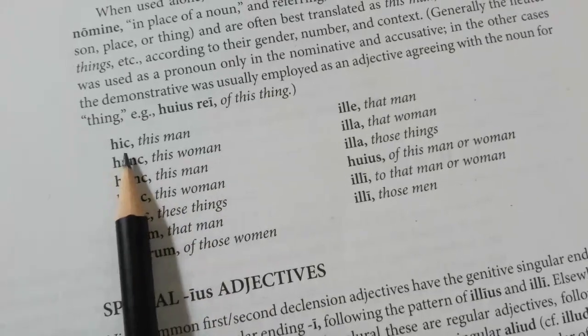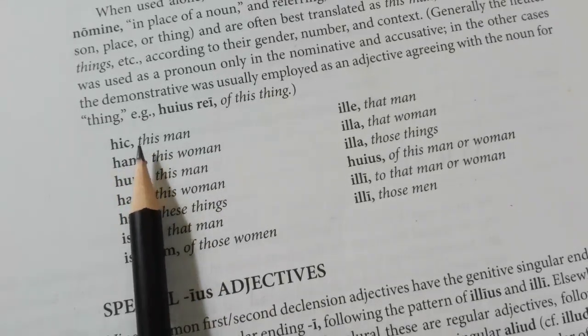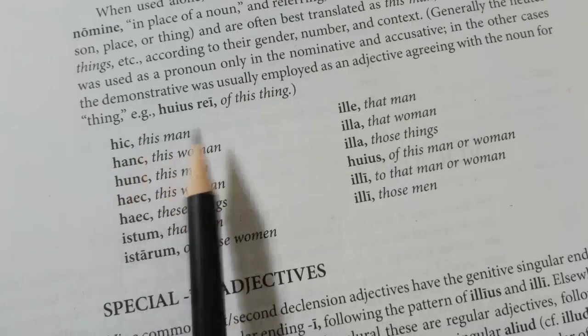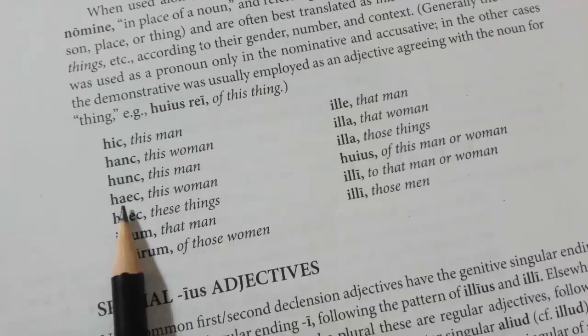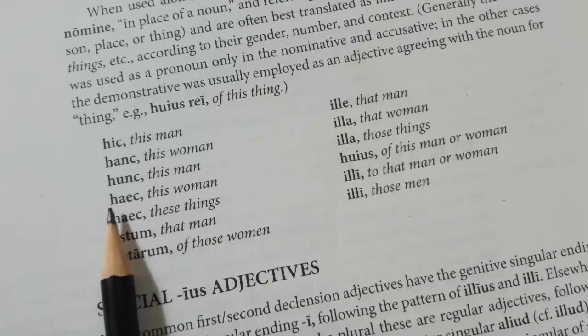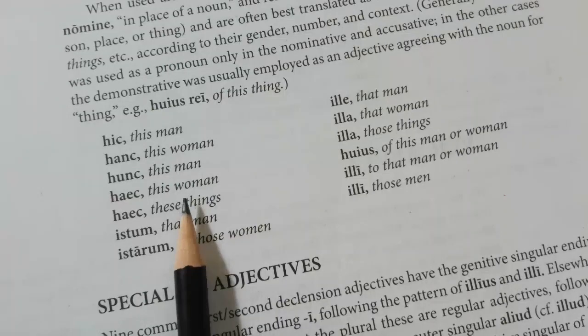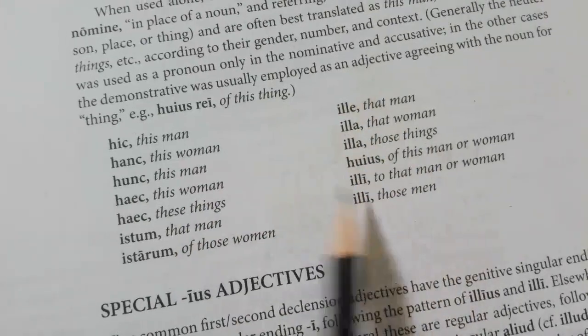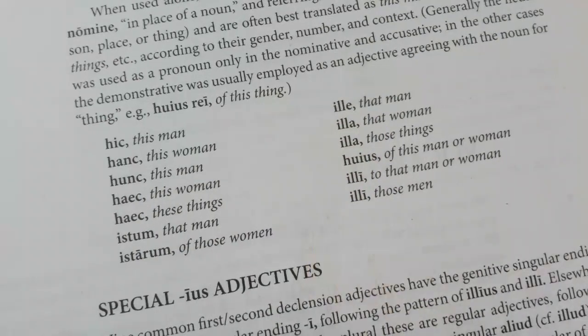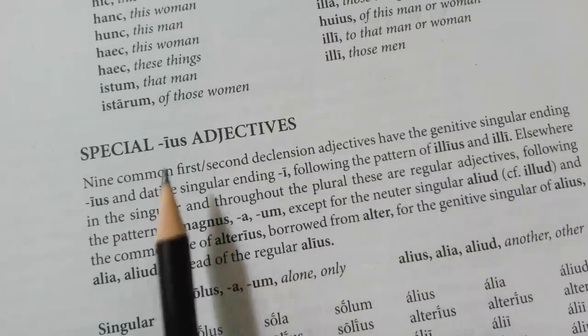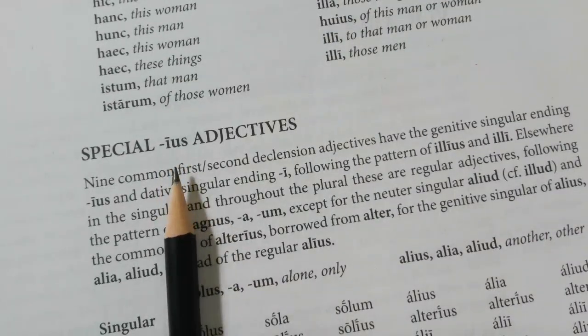So hic, this man, nominative singular masculine, right? Haec would be nominative singular feminine, so this feminine one, namely this woman, right? Femina, and so on, okay? So yeah, take a look at that. Pretty straightforward.